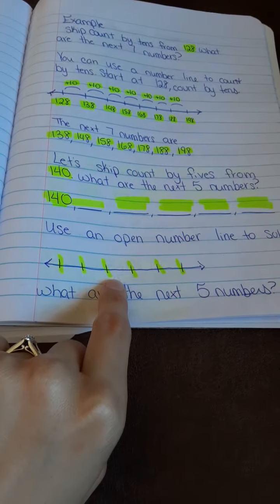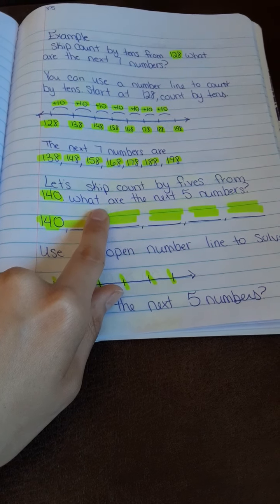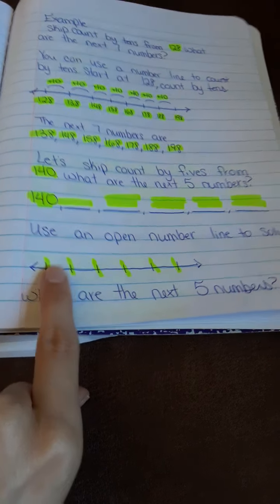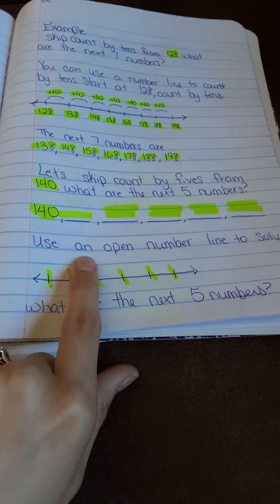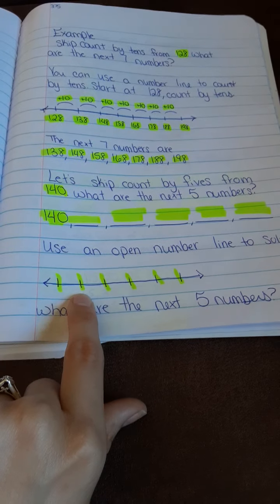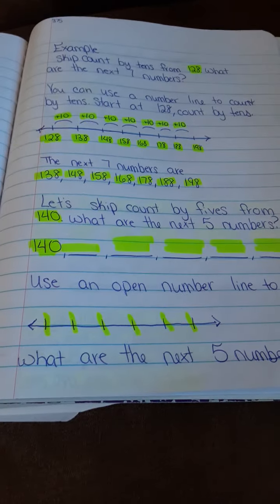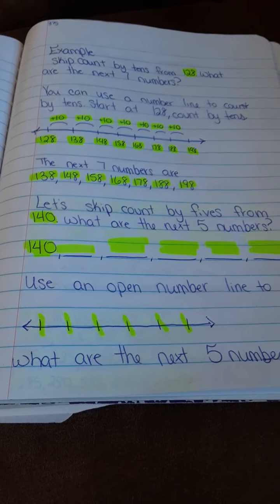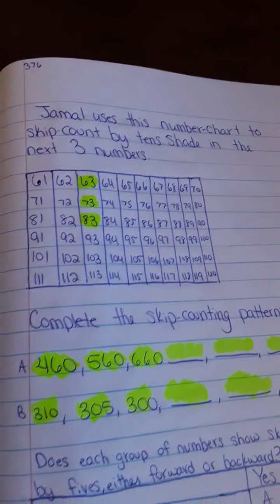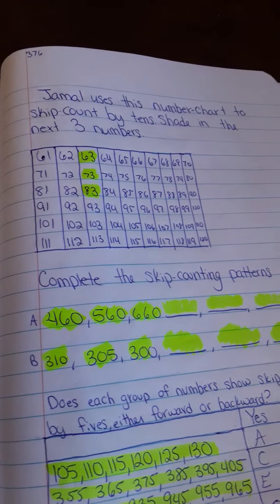So we can use an open number line for this. So 140 would be here. And then we're skip counting by 5. So 140 plus 5 equals what? And that's how you can solve by using an open number line. Jamal uses this number chart to skip count by tens. Shade in the next 3 numbers.